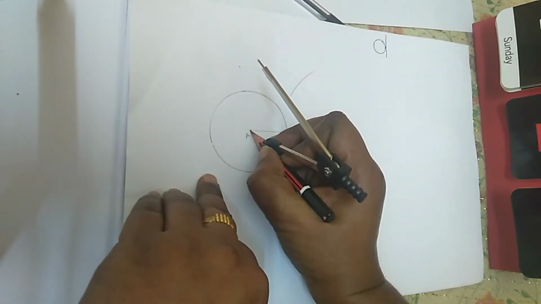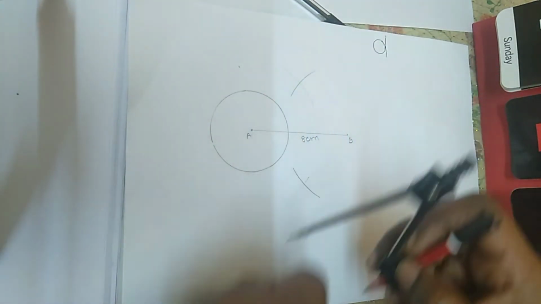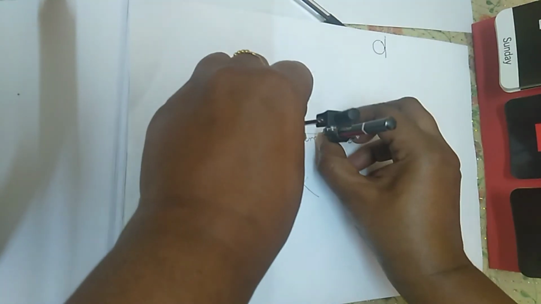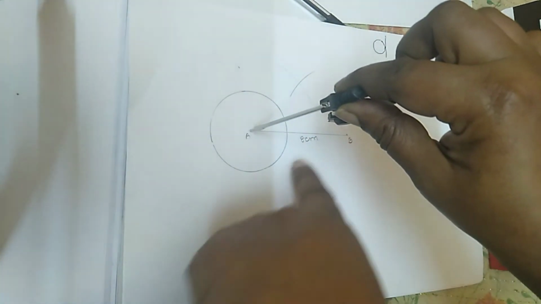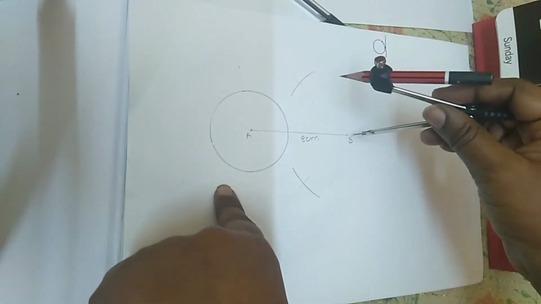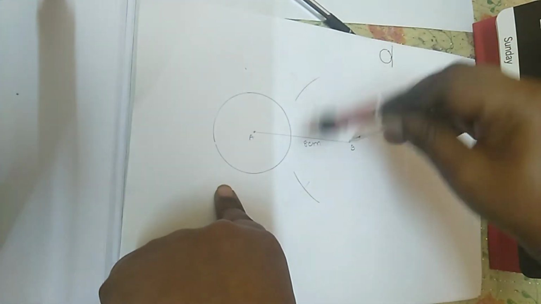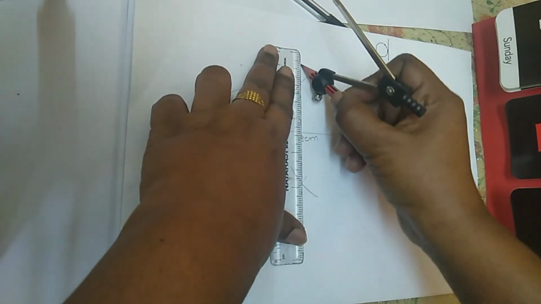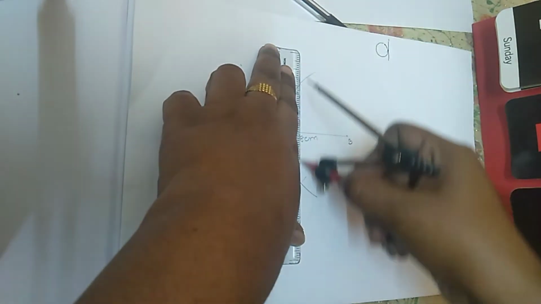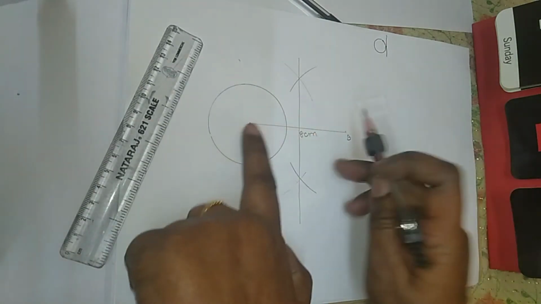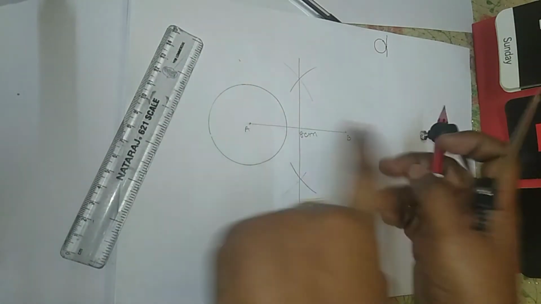With A as center, we are drawing a circle for 3 centimeters. Then keep the compass at the point A, more than half of this line. I cut the arcs up and down. Then from the point B, I cut the arc up and down. This is a perpendicular line. This line bisects the line AB. It is equal, see, it bisects the line.